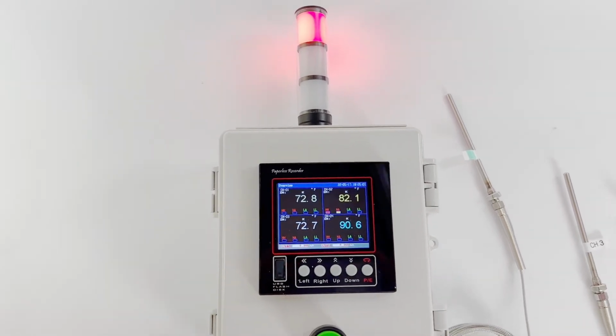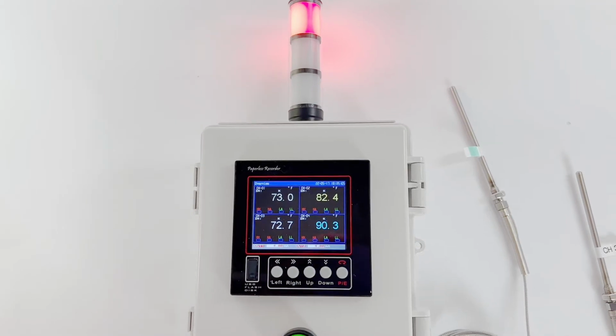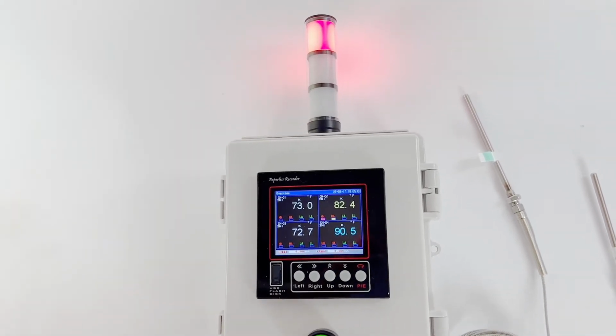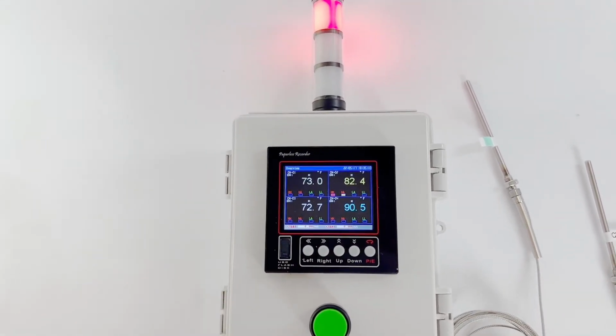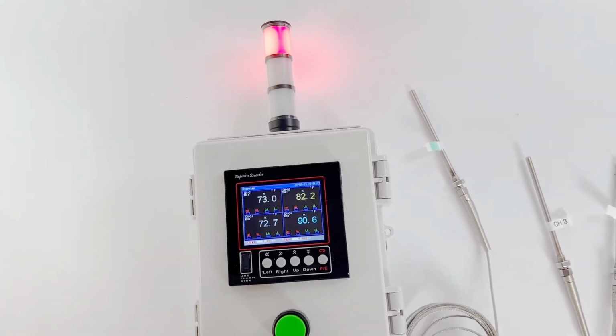That alarm is really loud. The camera attenuates the volume, so you can't really appreciate how loud it is, but believe me, that's a loud alarm, 103 decibels. So that alarm will ring again in 30 minutes the way I have it set.